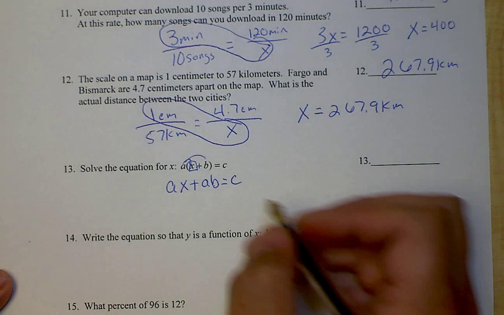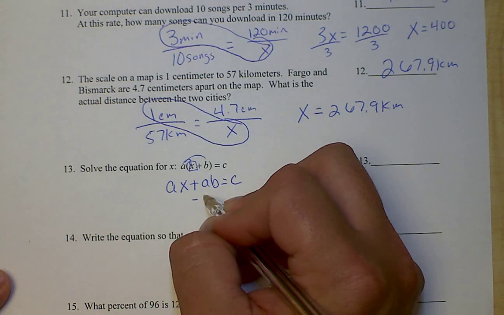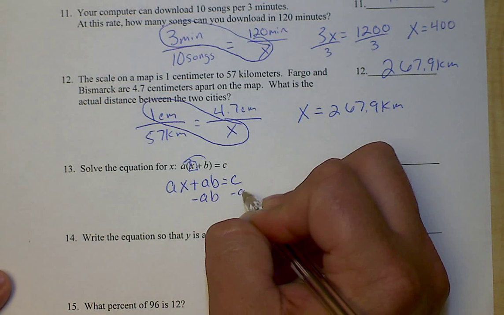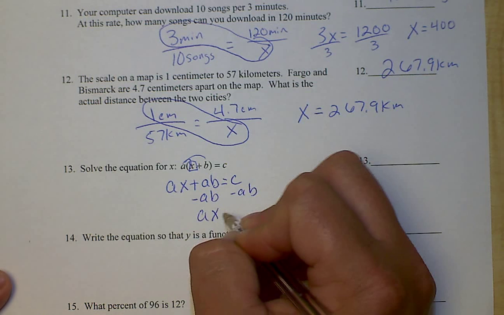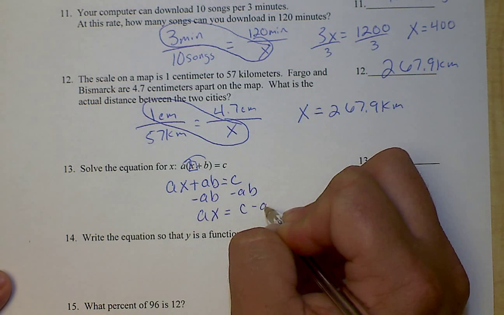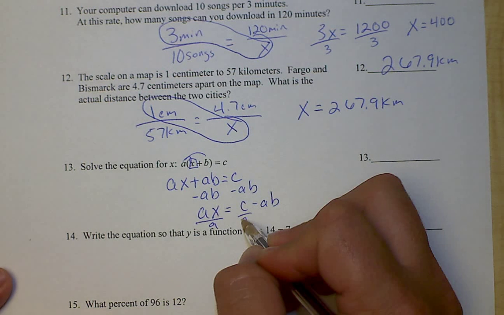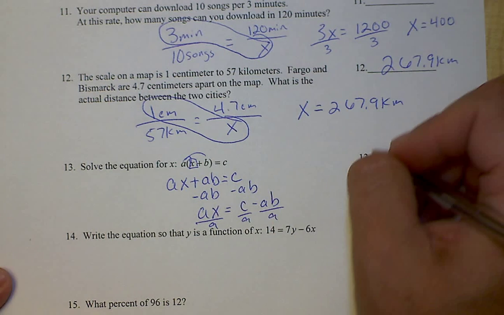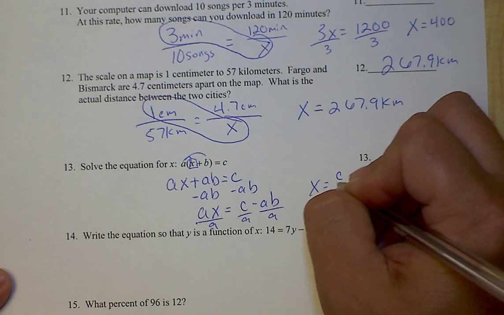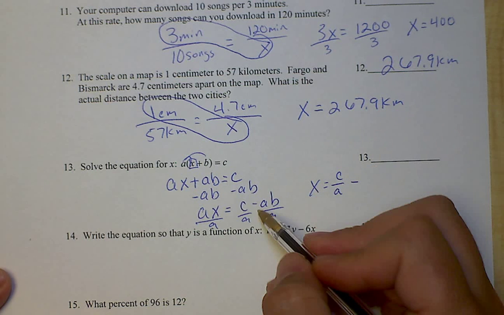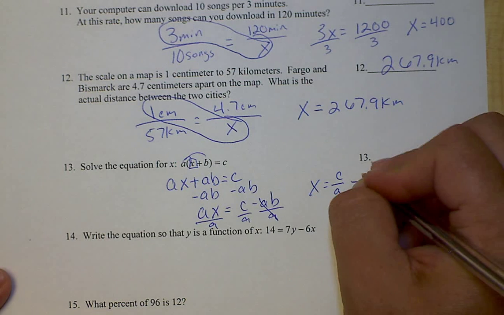Then I could subtract ab from both sides, and I get ax equals c minus ab. Then I could divide each side by a. So x equals c over a minus, these a's cancel and I'm left with b.